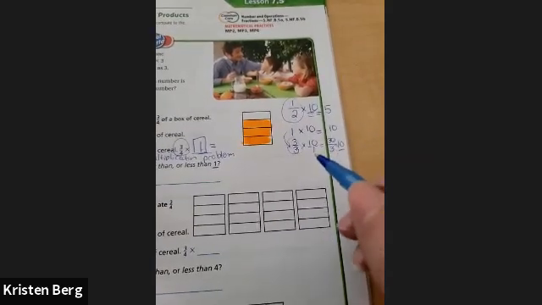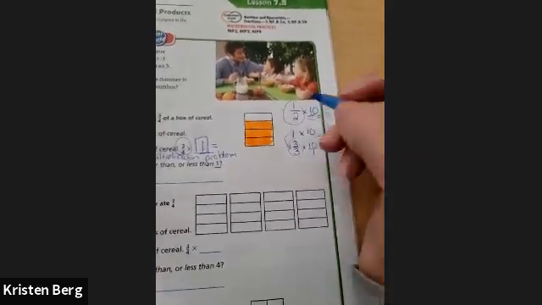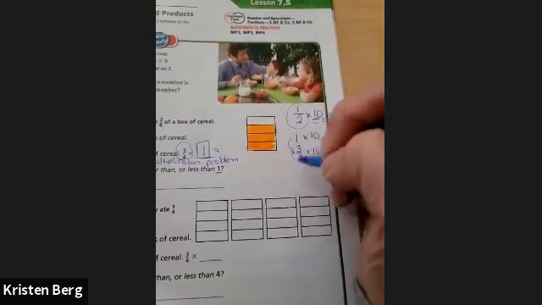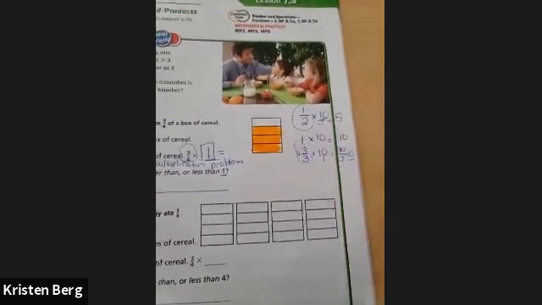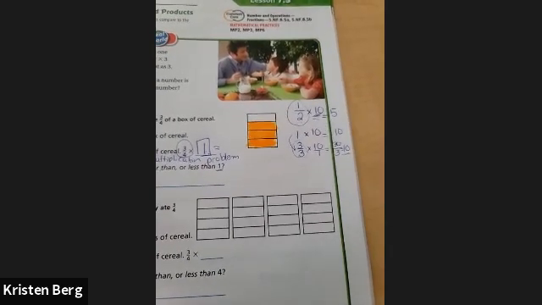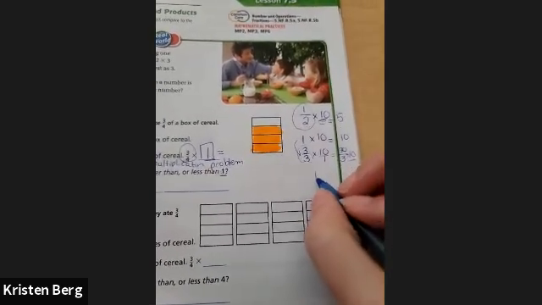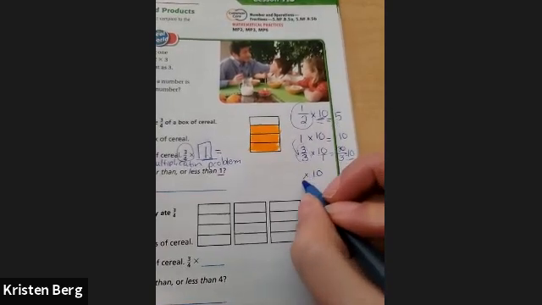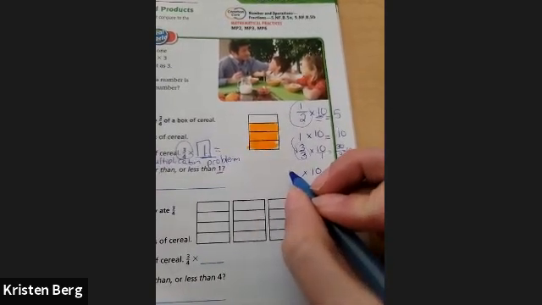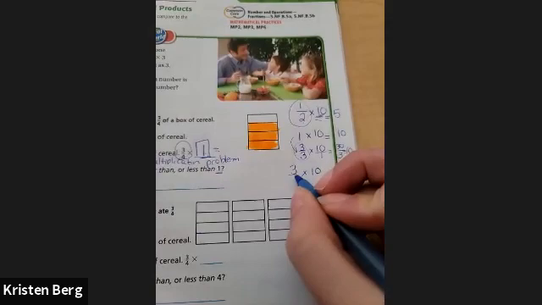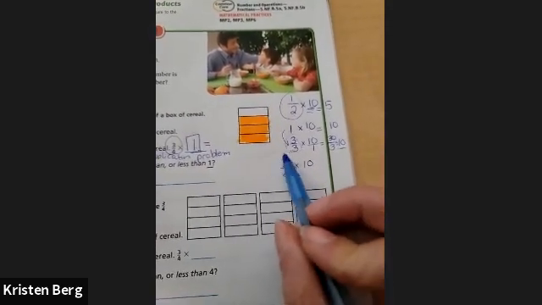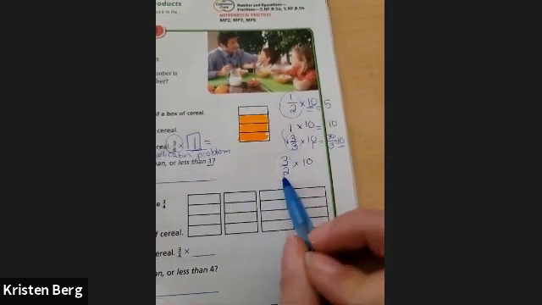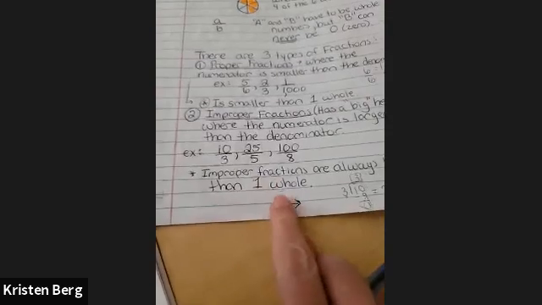Now, if I choose an improper fraction and I multiply it by 10, I should be getting something that is larger than 1 whole, because I am multiplying by an improper fraction. And remember, an improper fraction means larger than 1 whole.